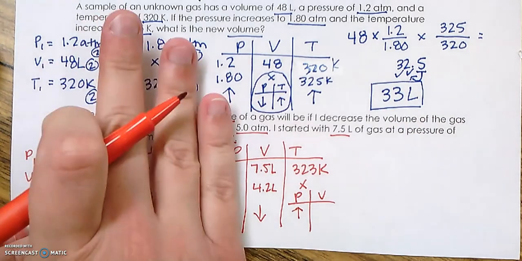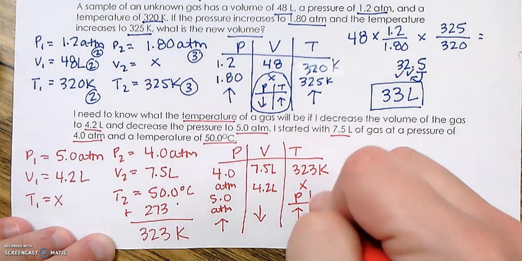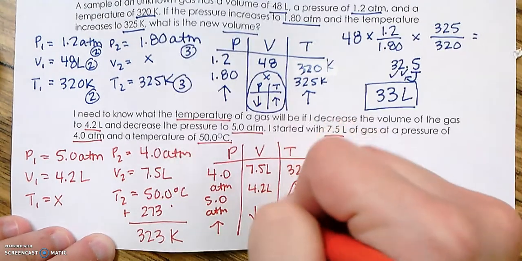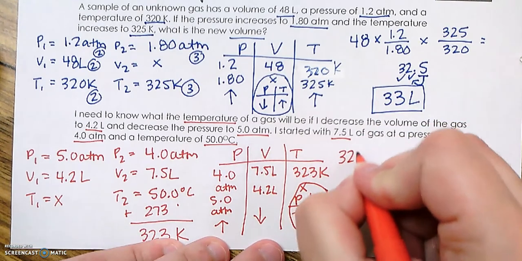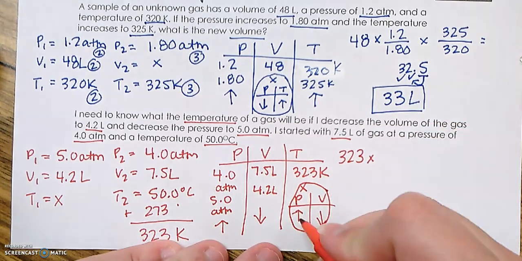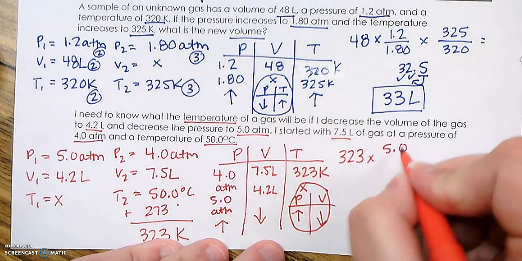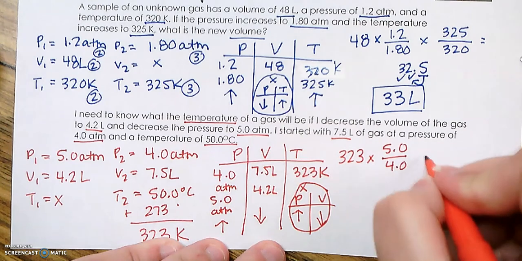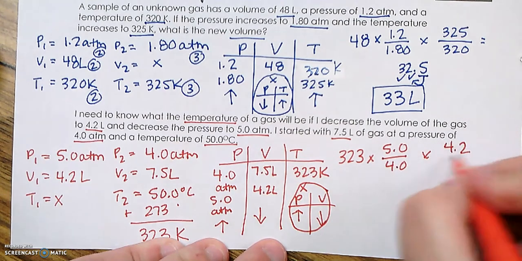Temperature in relation to volume, volume decreases, temperature decreases. So these are the arrows we're working with here. Let's go ahead and set up our math problem. My pressure arrow is pointing up, so my larger number needs to go on top from pressure. And my volume arrow is pointing down, so my larger number needs to go on the bottom there.